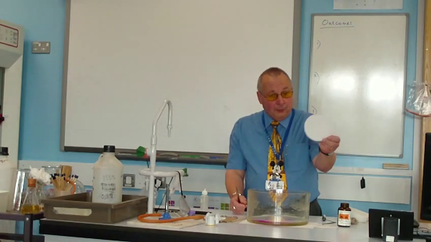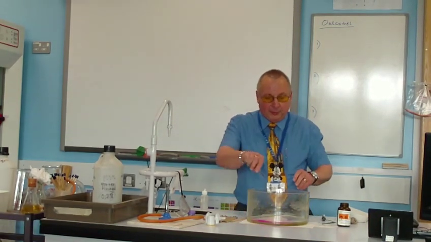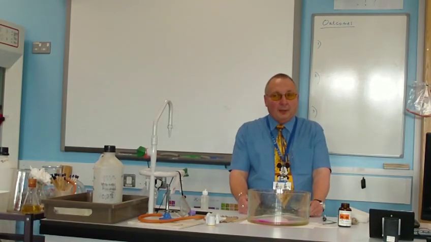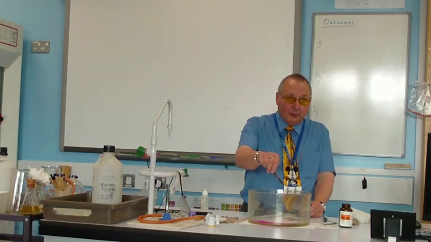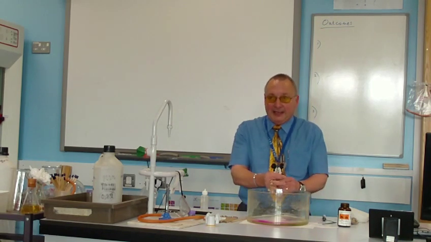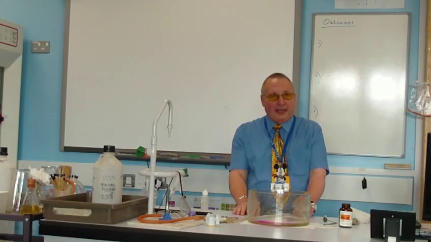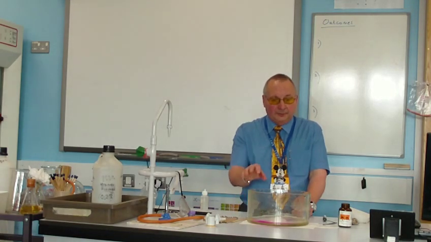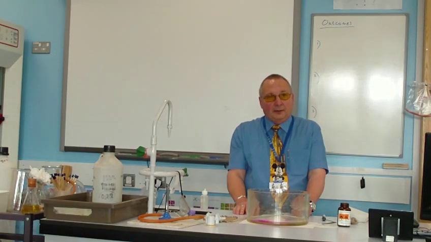Now, what I'm going to do is the same experiment again with sodium, but I'm going to float it on the water. Now, that stops the sodium moving around a lot, so more of the heat from the reaction stays there. And if more heat stays there, hopefully, what did I say the bubbles were?